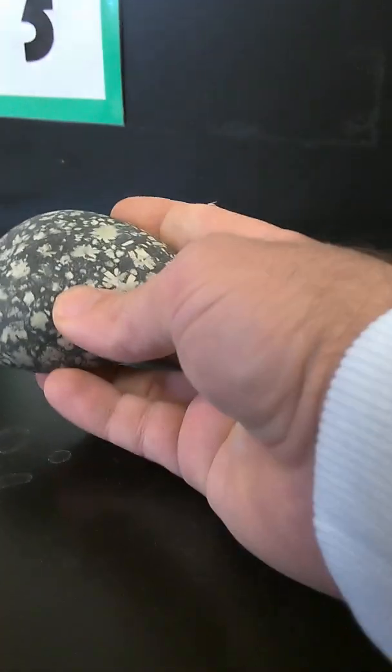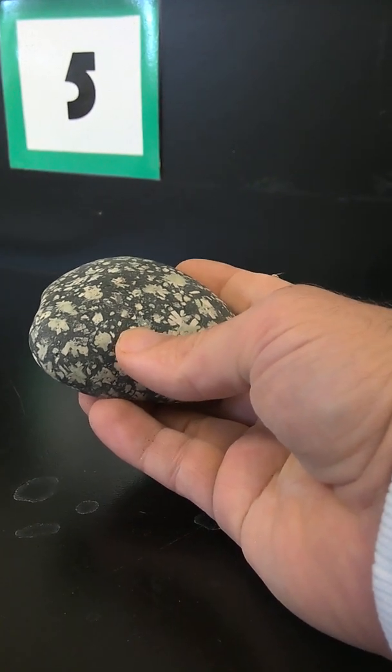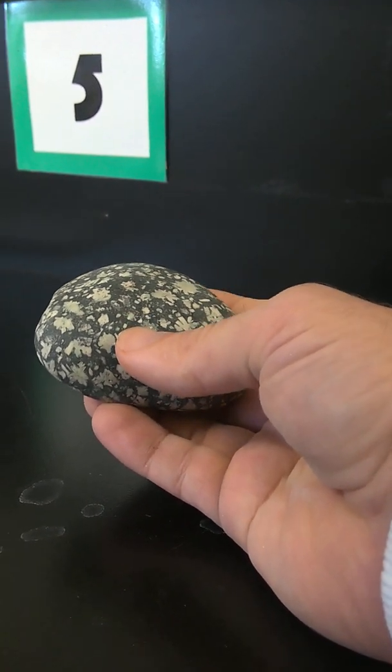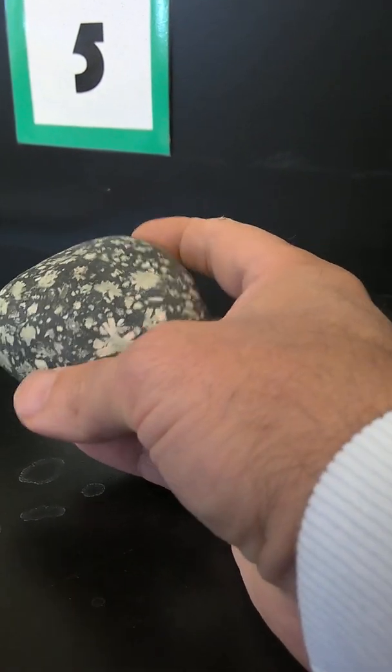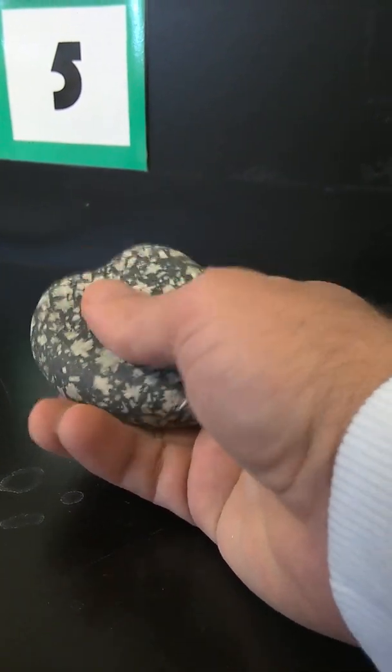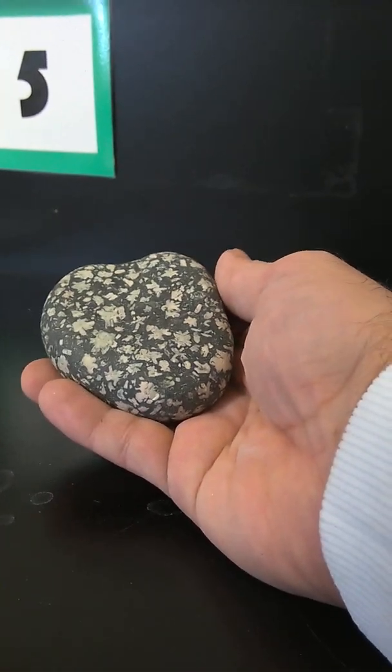Now, we go over to the igneous rocks. Now, this one here was molten, but it cooled slowly. So it's kind of in between volcanic and igneous, plutonic. So this one here is a volcanic, almost a granitic, dioritic crystal form of basalt.